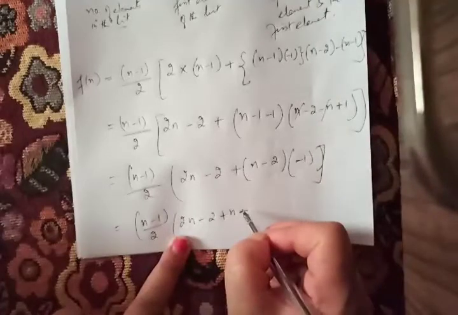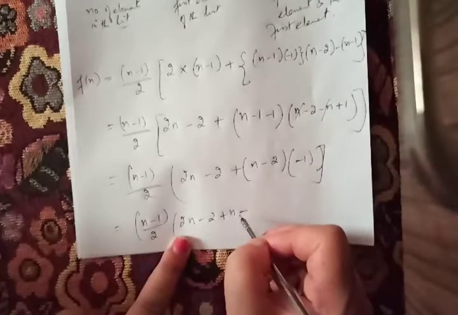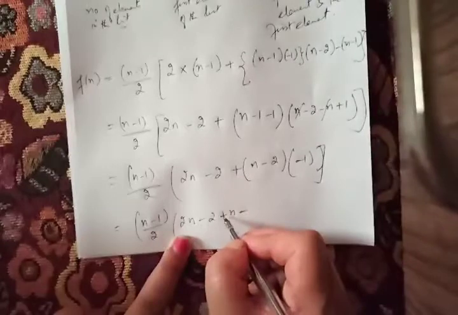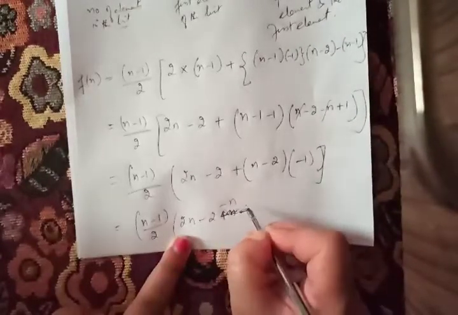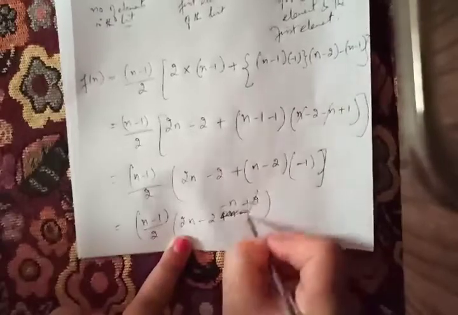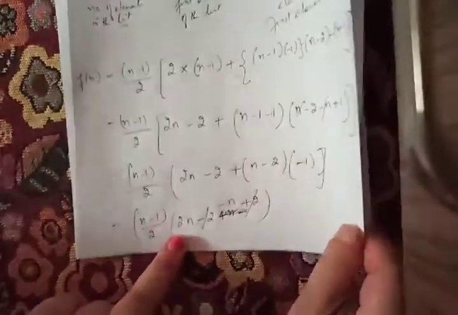If we multiply this, this will be minus n and plus 2, and this 2 and this 2 will get cancelled out.